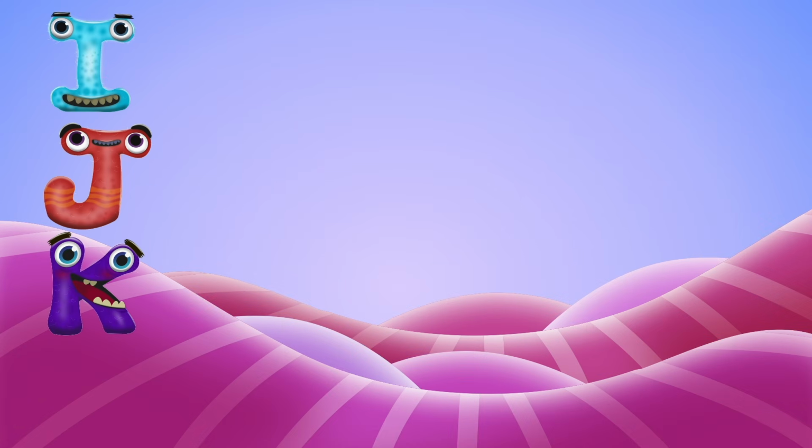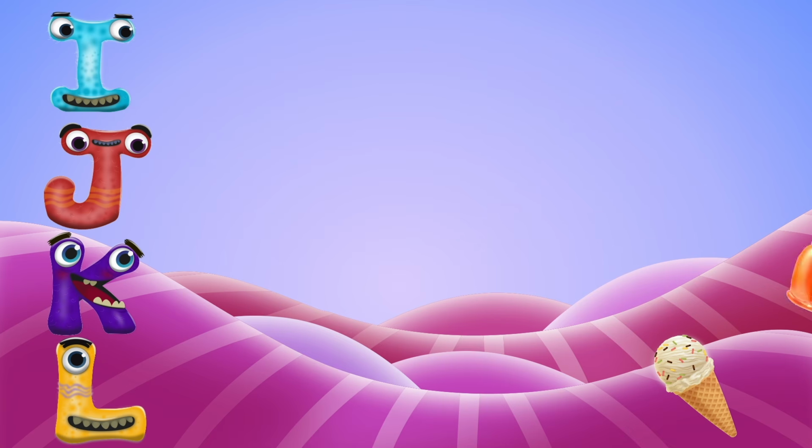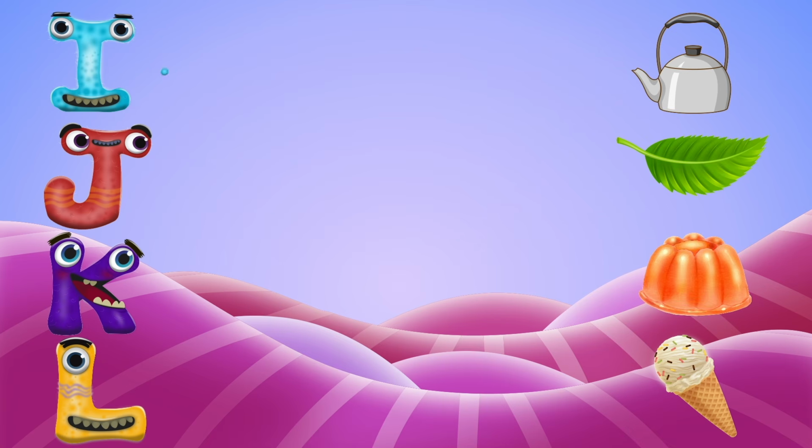Hello kids! Today we are going to match another set of monster alphabet with the correct pictures. On the left side, we have monster letters I, J, K, and L. While on the right side, we have pictures of kettle, leaf, jelly, and ice cream. Are you ready to match our monster alphabet to the pictures that start with the same letter? Let's begin. Let's start with letter I.